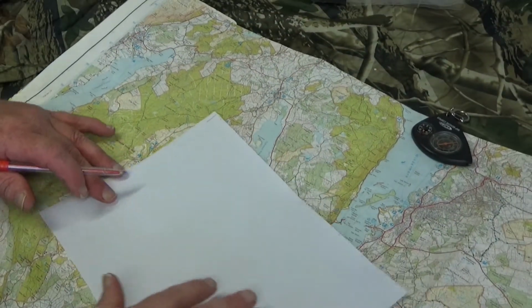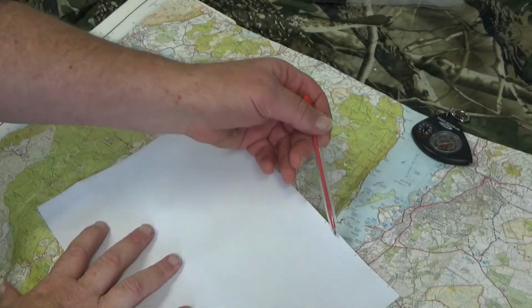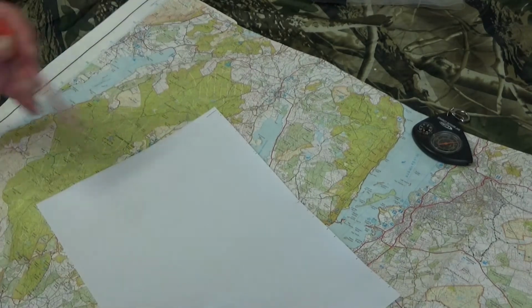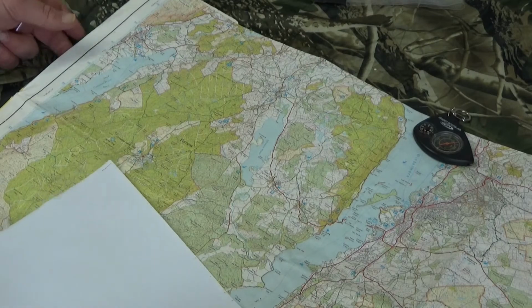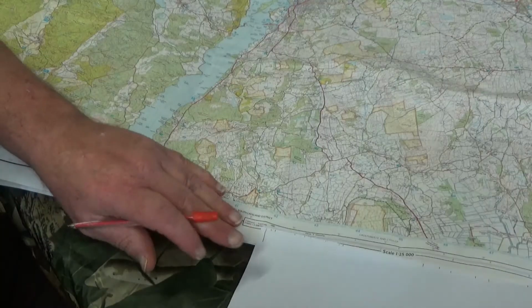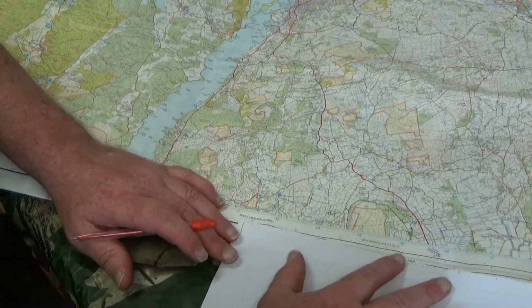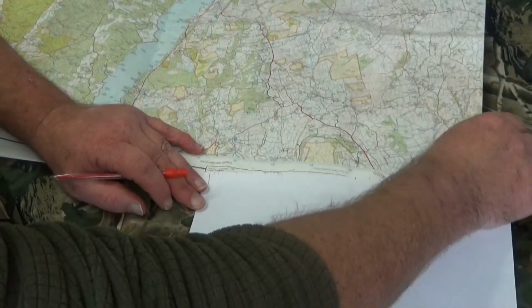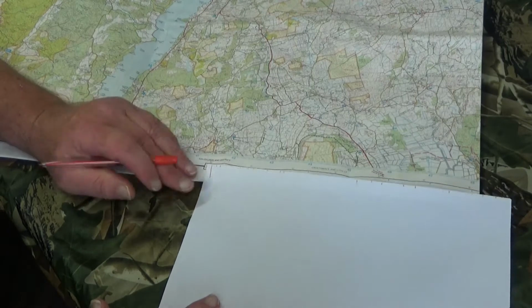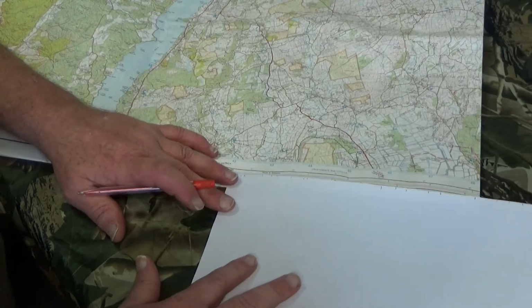Now we have our distance in one straight line, and I've gone all the way around the lake, lots of bends and lots of curves. So now I go down to our scale, find our kilometres, there we are. So there's our kilometres there.